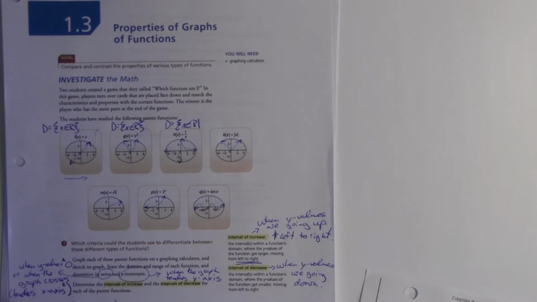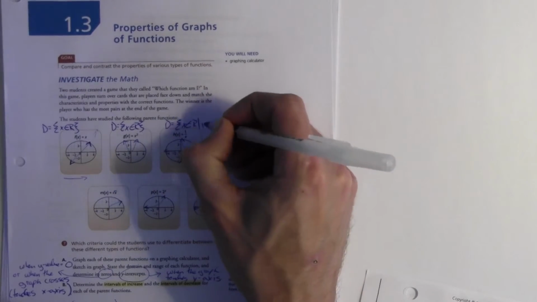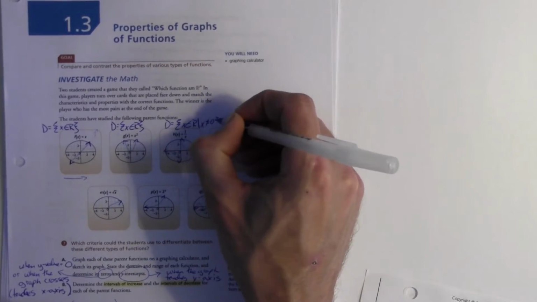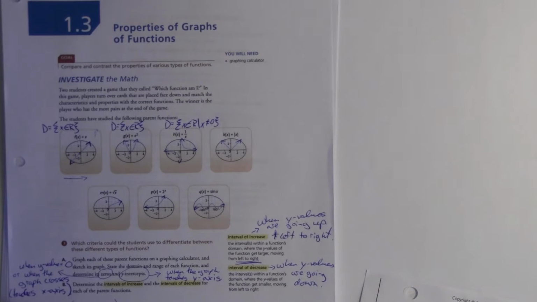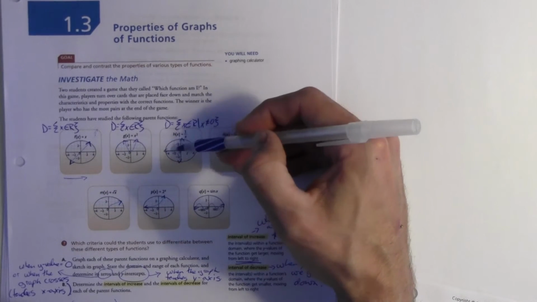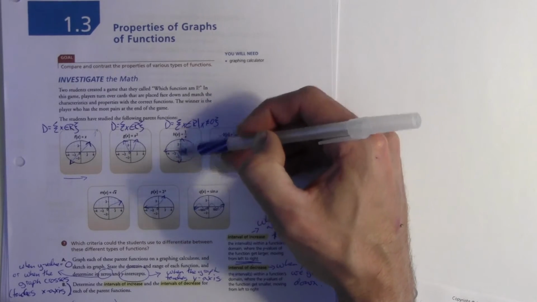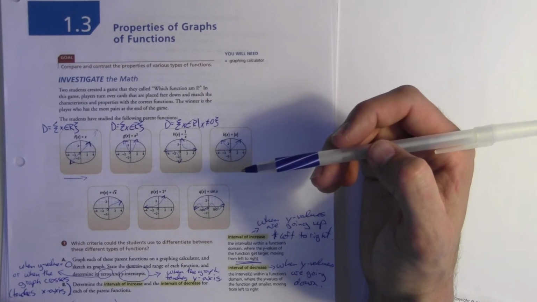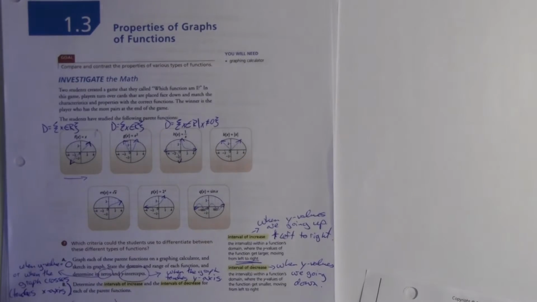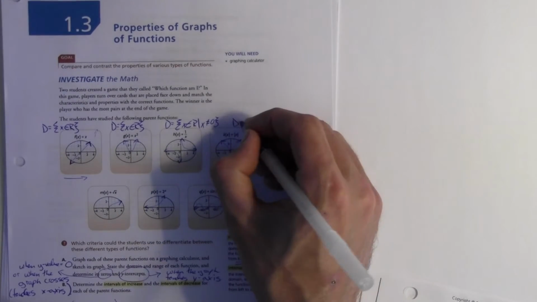Not quite. There is a stipulation here. David. Oh, okay. X cannot equal 0. Right. It cannot equal 0 because we have a vertical asymptote here. Okay, any questions about that? See how the graph diverges when it gets to x equals 0? It never touches this line, okay? So that's why x cannot equal 0. Domain for the next one?